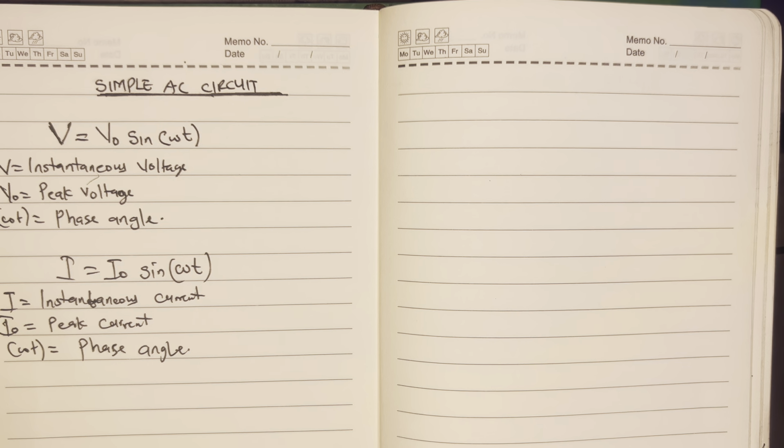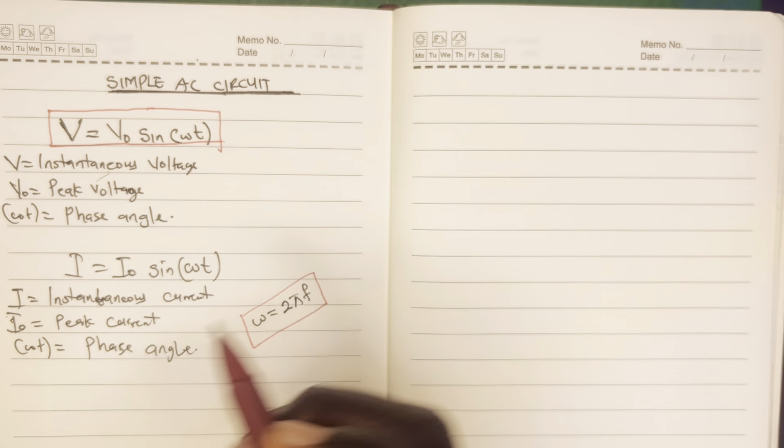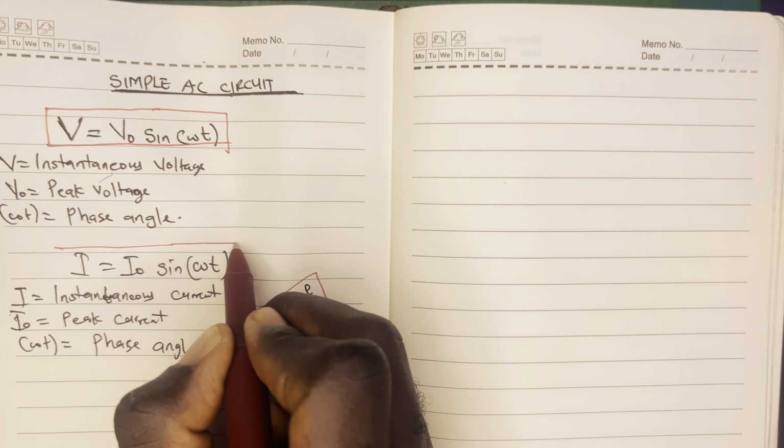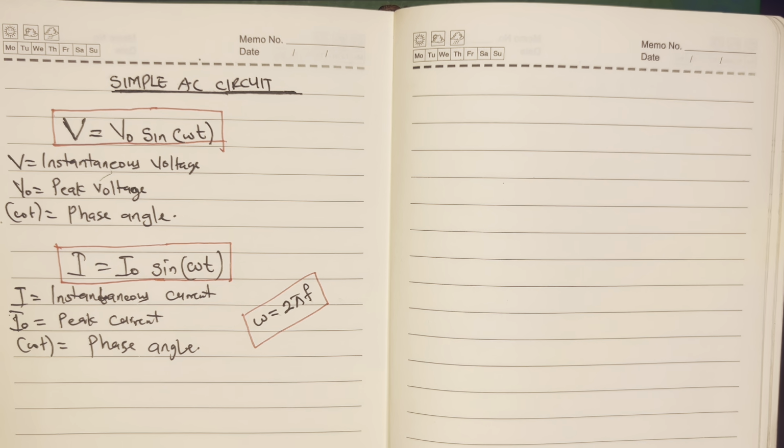So there are some things you have to pay attention to. The first thing is the omega. Omega is equal to 2 pi f. So take note of that. This is the first formula you need to know, and you have to know this formula no matter what. You also have to understand this function. I will teach you how to use it to solve problems later on in this course.